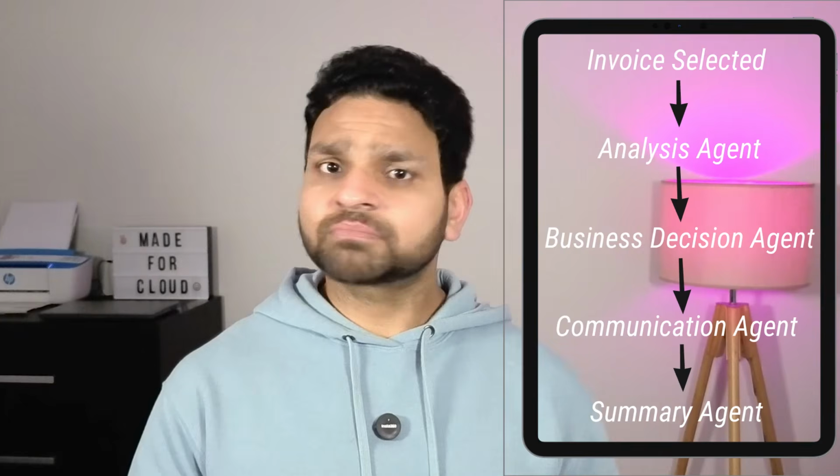Finally, we'll use the summary agent to produce an executive summary of the entire run, capturing the analysis, decision, and communication in a concise format. Then the workflow saves this as a part of the final report. The overall flow is very clean and simple. What makes the lab special is the intelligence, because now, instead of the fixed executors, Python executors, we are just using the AI agents.